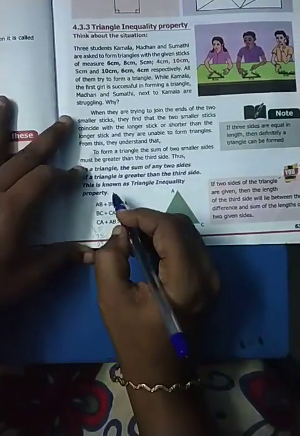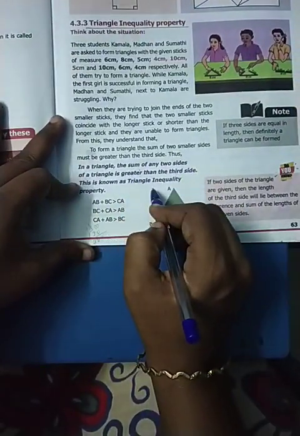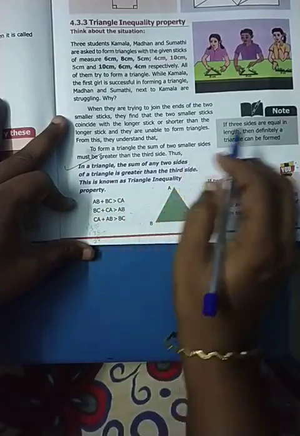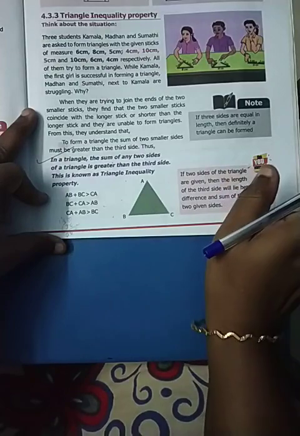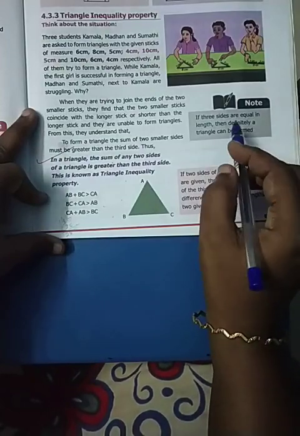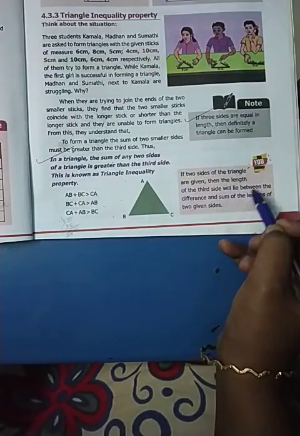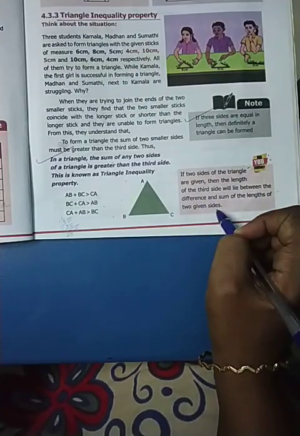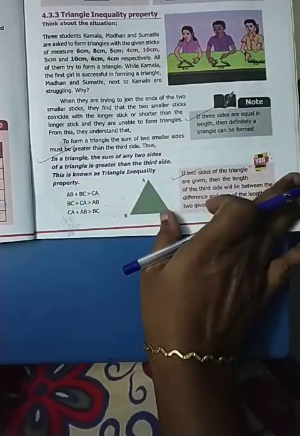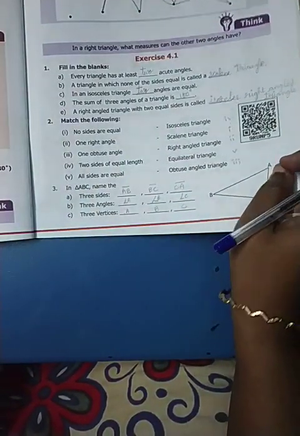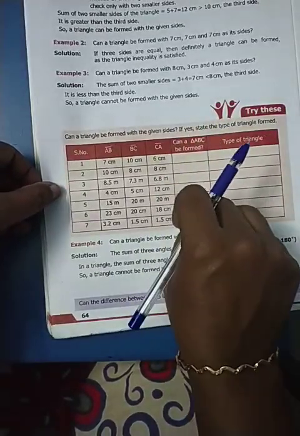Then you have to write the triangle inequality property, that is, the sum of any two sides is always greater than the third side. If the sides satisfy this, then we can form a triangle. If two sides are given, the third side will lie between their difference and sum. You should write all these 3 points. Now, with this example, we are going to try these.